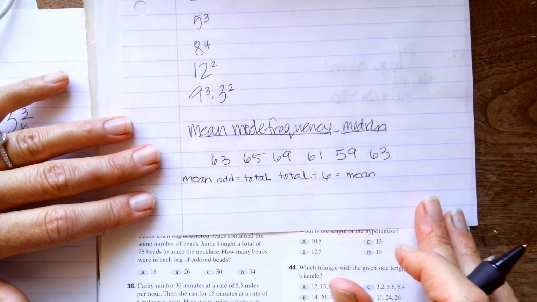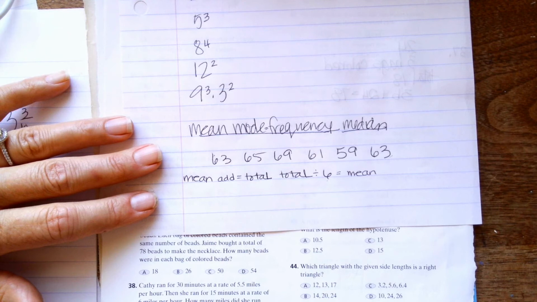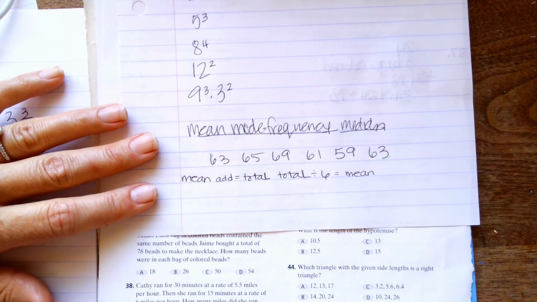Okay, you can use a calculator for this because in 7th grade you can typically use a calculator for more things. They assume that you know how to add and divide, so a lot of times they'll let you use a calculator. So for this one you can use a calculator.